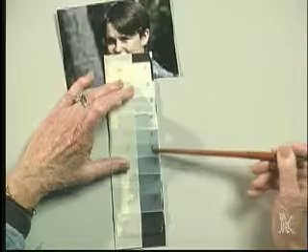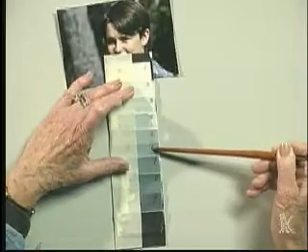Now, if my sunlit side is, say, value 2, then all I have to do is leave 3 values in the middle, and here's the 4th value, and so I know that my shadow side is going to be value 6. It's just a shortcut into getting your values right before you ever get started painting.